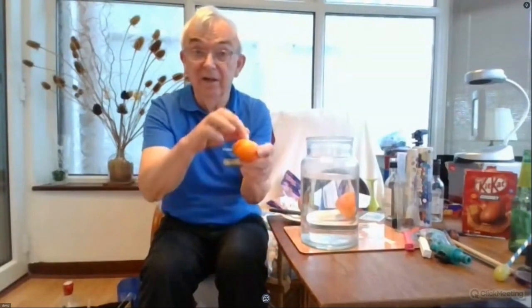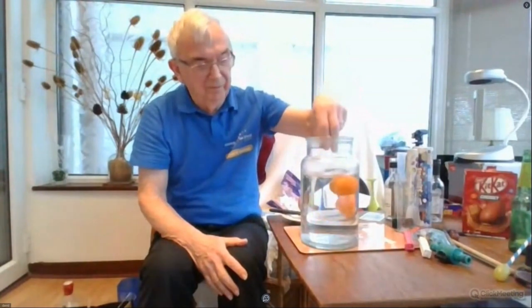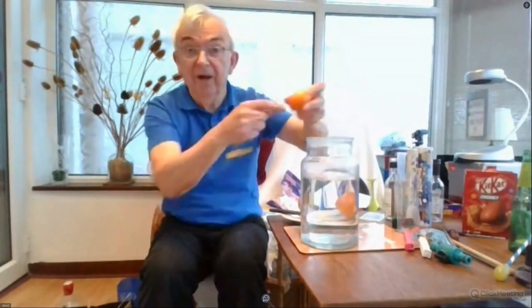Floating and sinking is a really good area. You may have seen in previous webinars we've done the orange. Put the orange in and it floats, right? Take the peel off and the inside sinks, and the skin acts like a buoyancy. Lots of discussion with that.